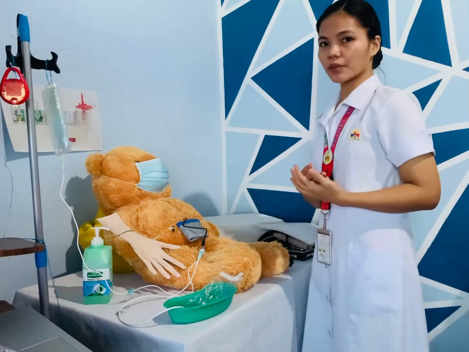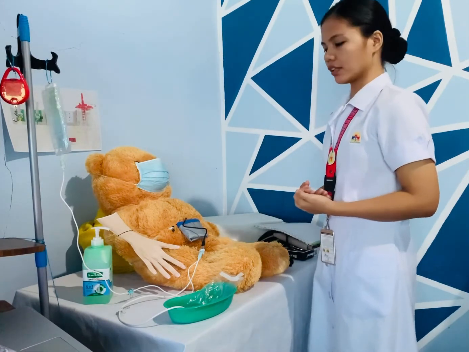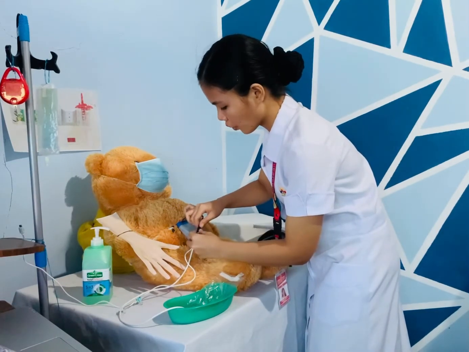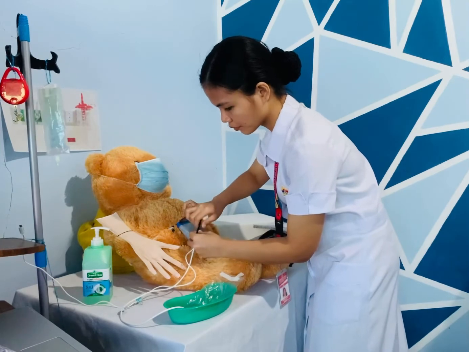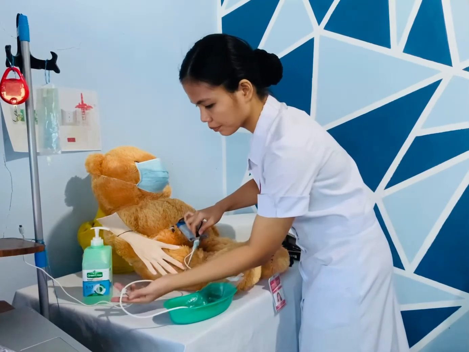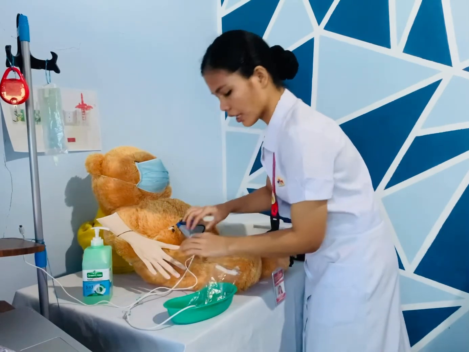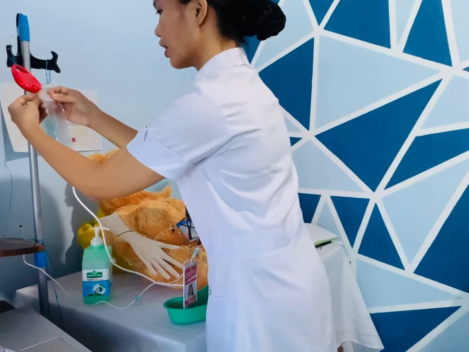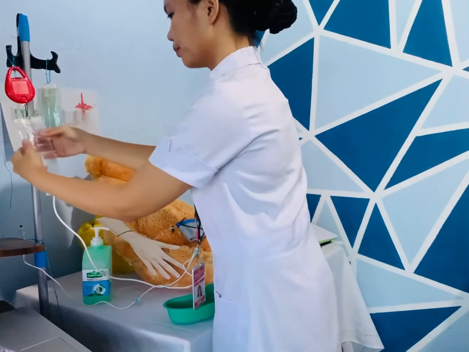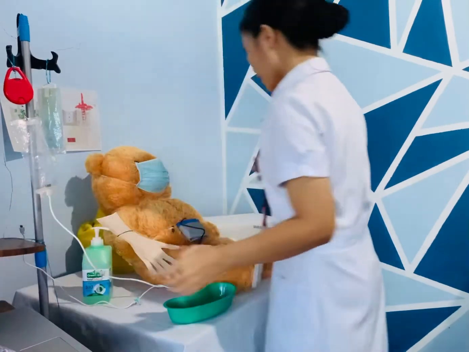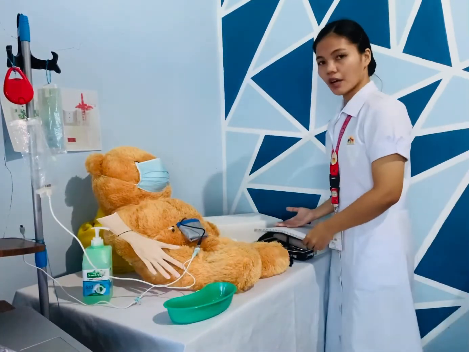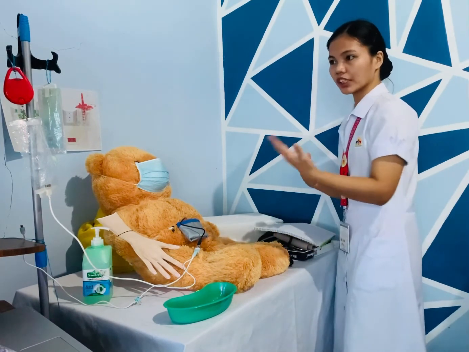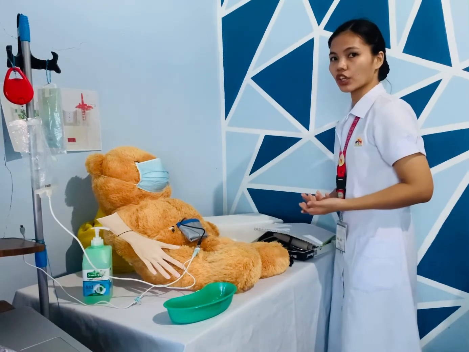Okay, so after 20 minutes, draining is completed. Close the twist clamp of the transfer set. Then close the white clamp. Then after that, weigh the amount of drainage. Then check the clarity of the drainage. Ayan. Then next is to document the amount of drainage, time taken to drain, clarity of drainage, and balance calculation in the record book.